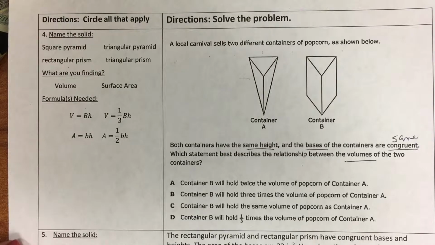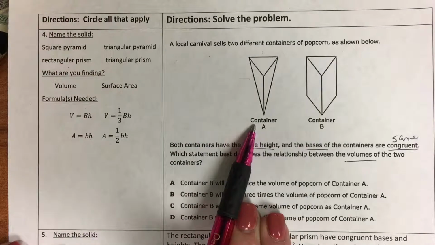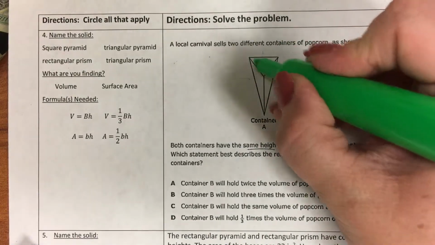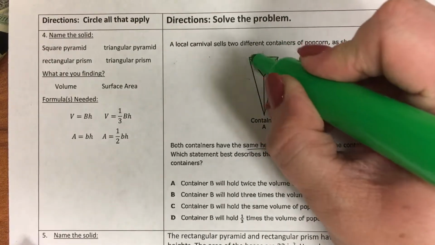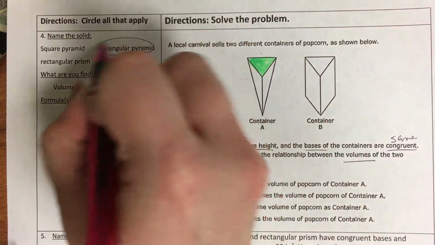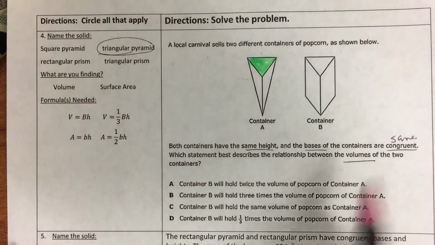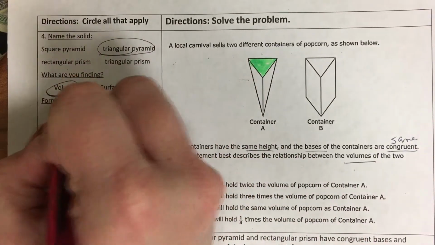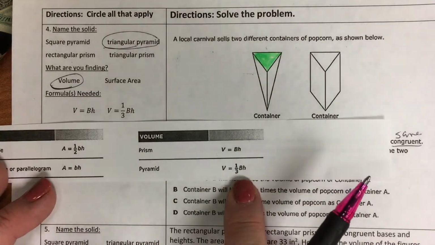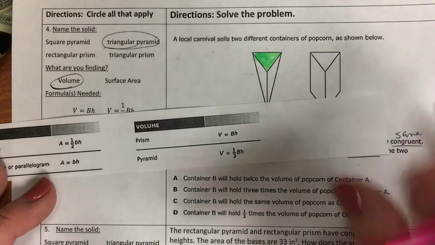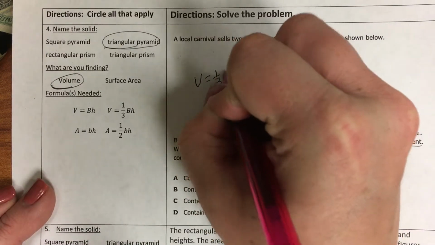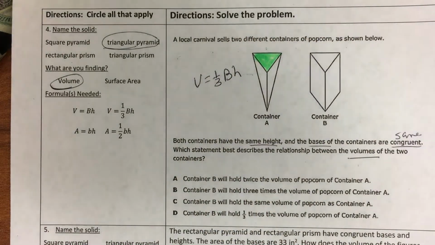Okay, so what shapes am I dealing with? All right, well, this has a triangle base, and everything else is a triangle, so that makes it a triangular pyramid. And I'm finding the volume, and a triangular pyramid is going to use the formula 1/3 big BH. So the volume is equal to 1/3 big BH.